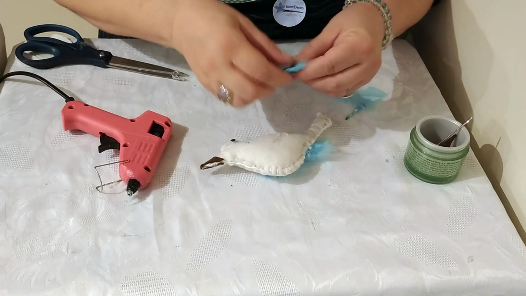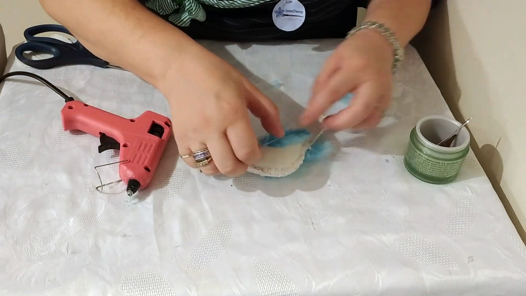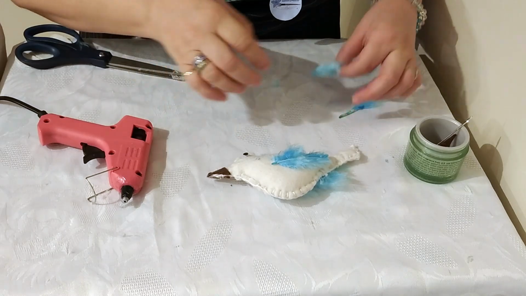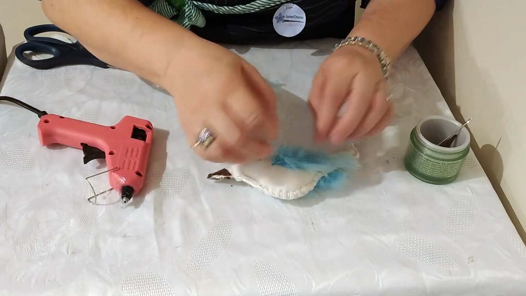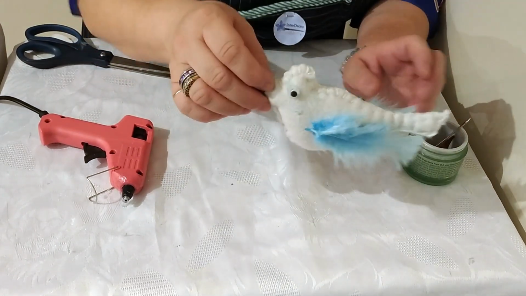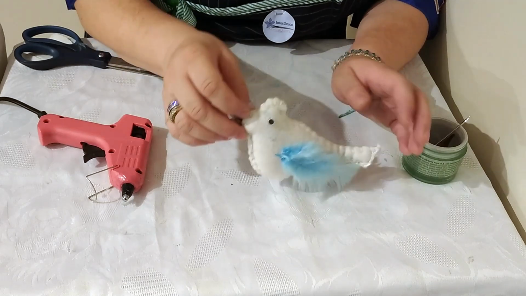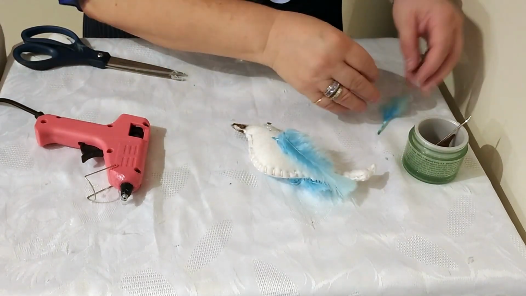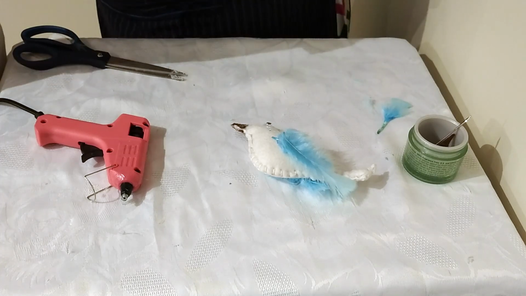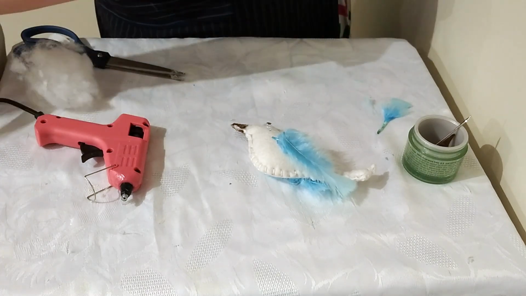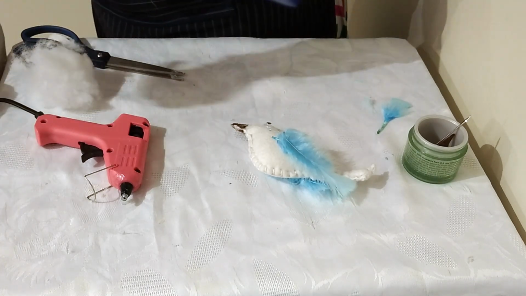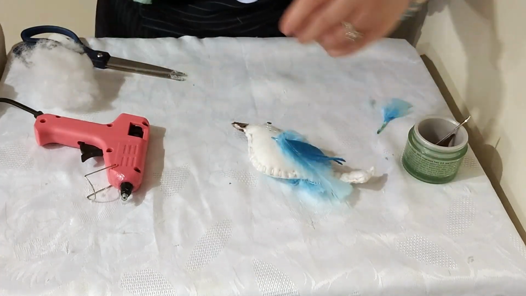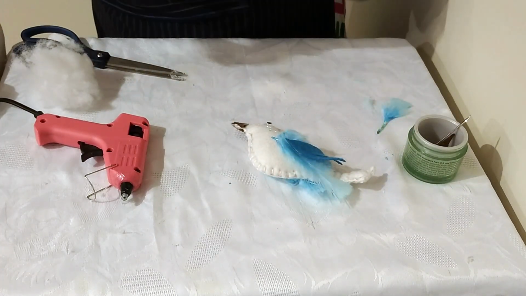I'm going to put the thicker feather first. I'm going to put the smaller feather. And this is what we got. Now, if we want for the feathers to stay a little bit longer, you can do the following. You can add additional piece of felt, for example, like that. Glue it on top of the feathers.